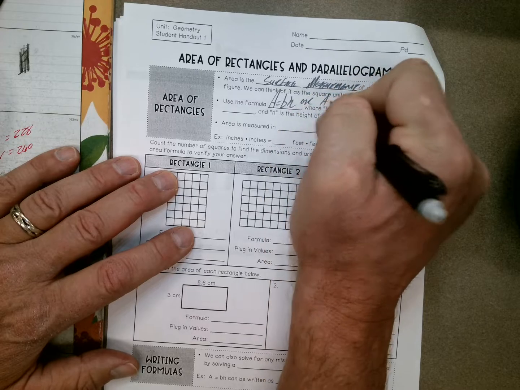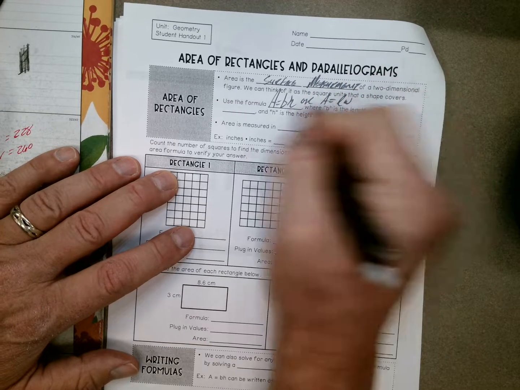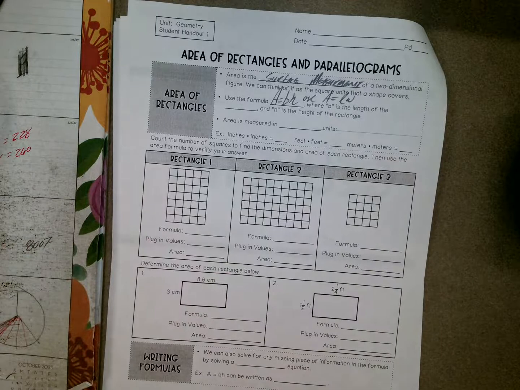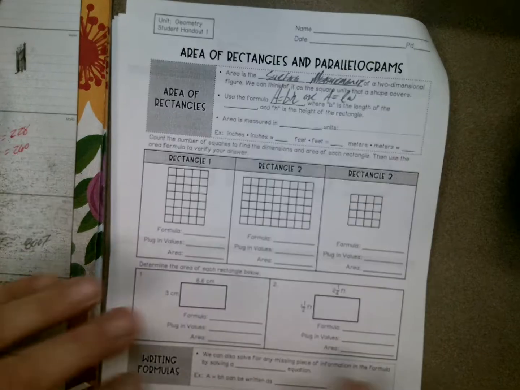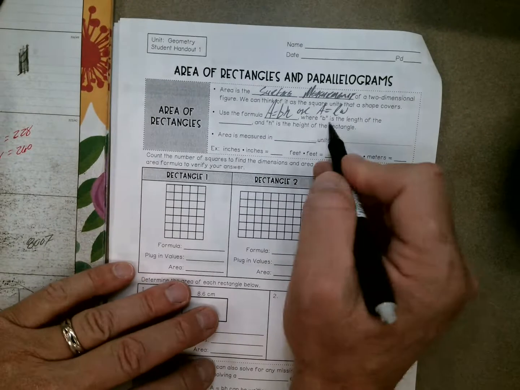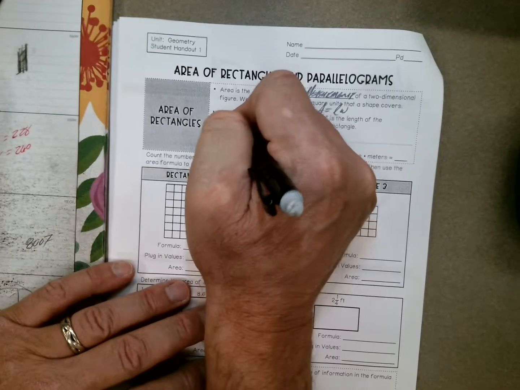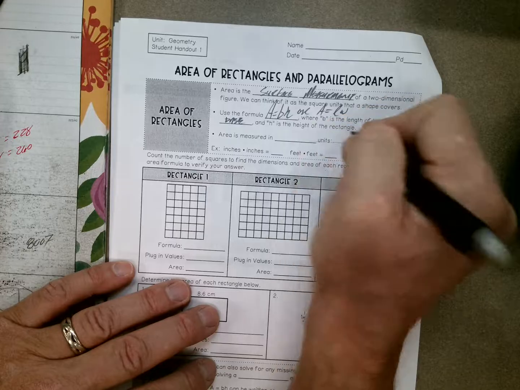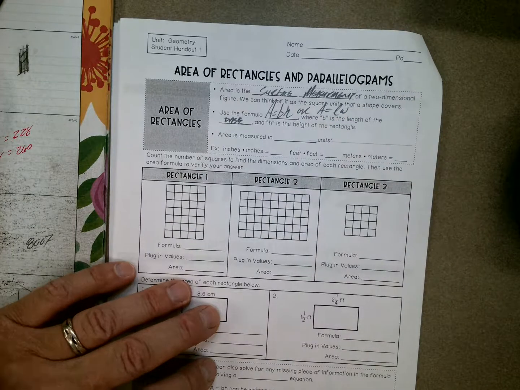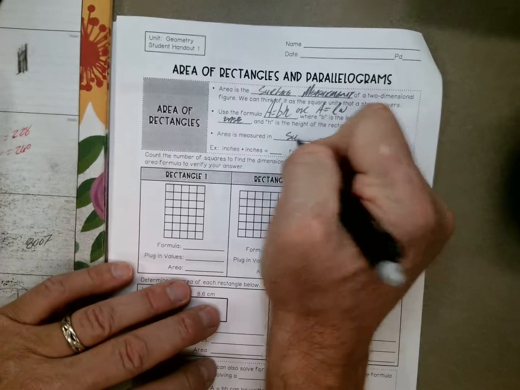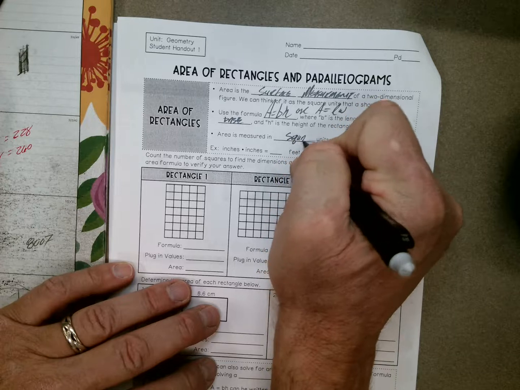Some people would say area is length times width. They are interchangeable, it just depends on what book you use. B is the base and H is the height of the rectangle. Area is always measured in square units.